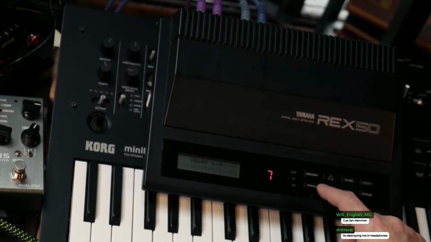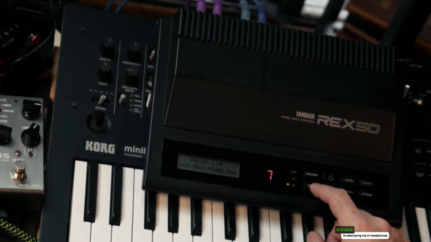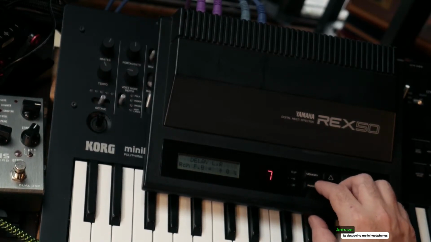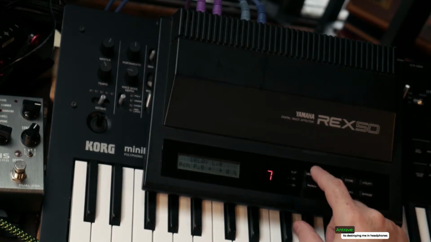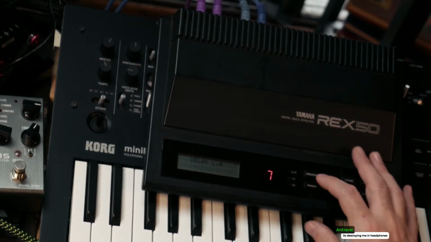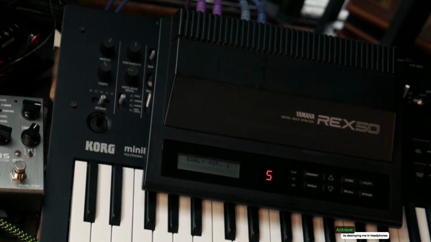There is a regular delay. 100 left, 200 right, no feedback. So I'm probably not going to use the delay effects at all. I would be fine with just leaving this on the early reflection 1 preset for the rest of its life.